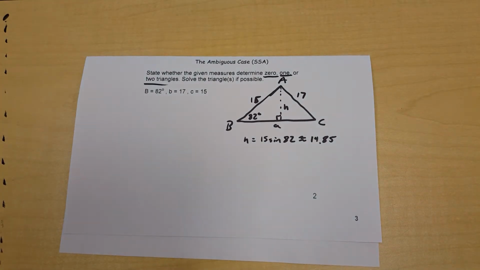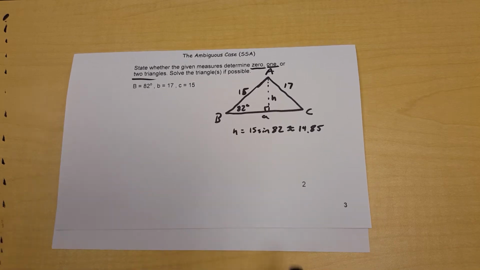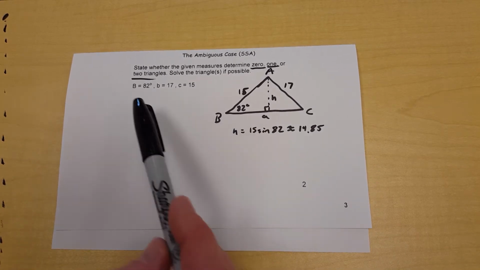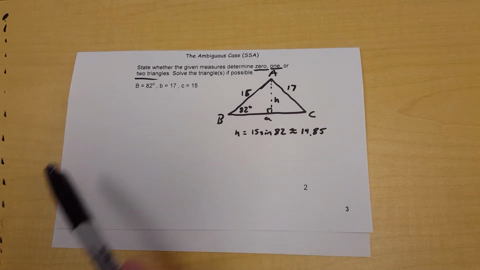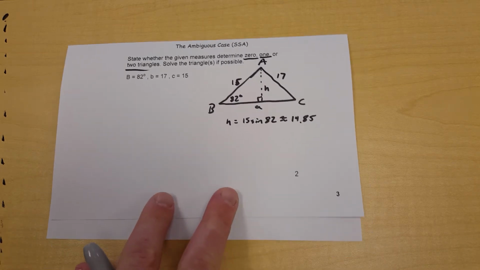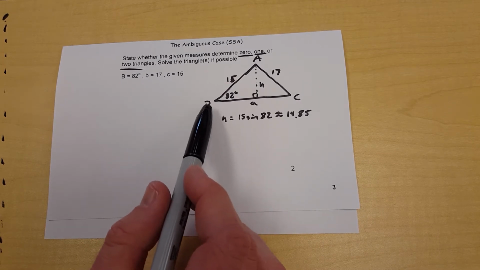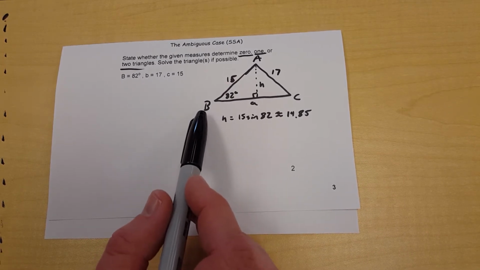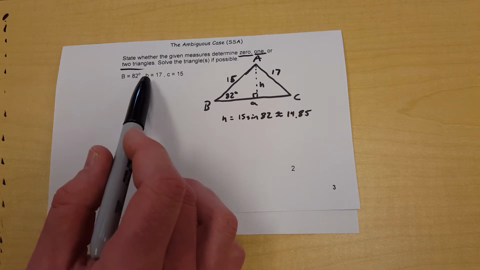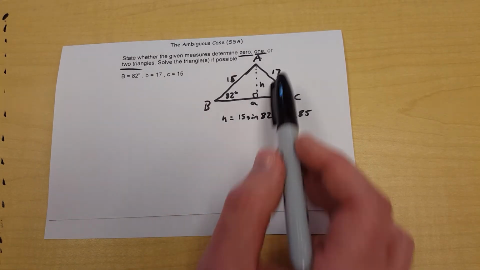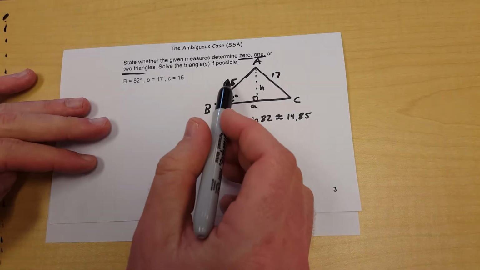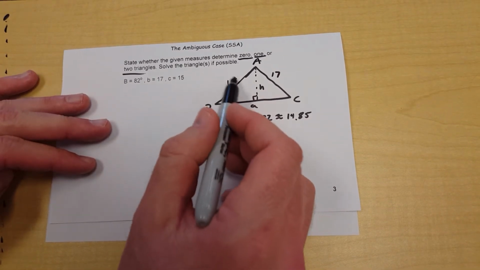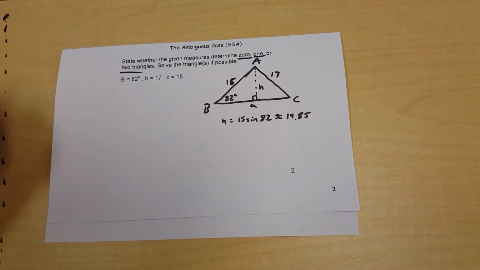So I've drawn out the triangle, as you can see here, being careful to set it up the same every time. What I've got right now is an angle and 2 sides, making it the SSA case, 2 sides and 1 angle. I always like to put the angle in the lower left-hand corner. That's big B, and in this case we have little b directly across from it, so that's why I have the 17 right there. Now the 15 can go either here or here, but I've always chosen to put it right here just so that I have the same setup each and every time.